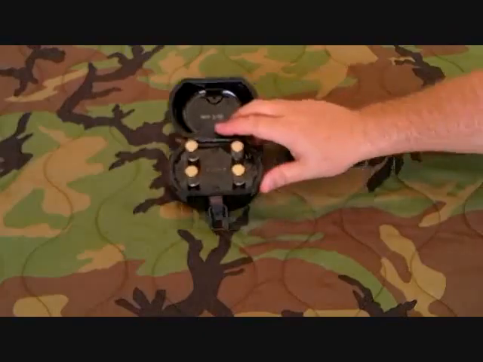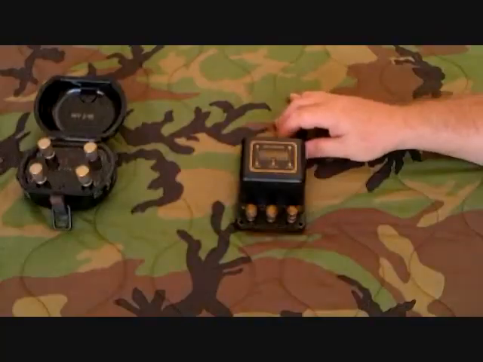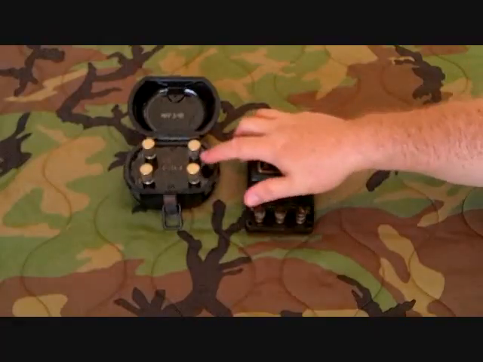At that time, they actually switched to this. This is a C161. Let's put them side by side. The main difference was this was actually a coil.